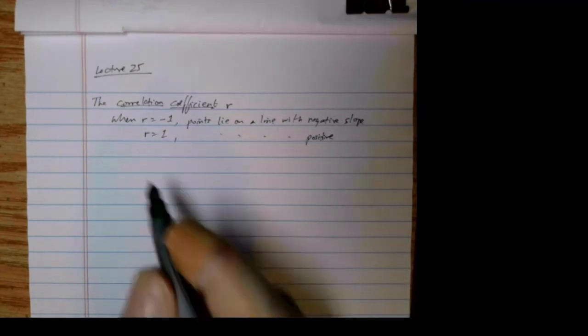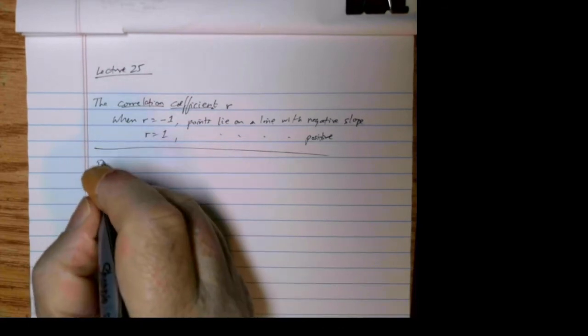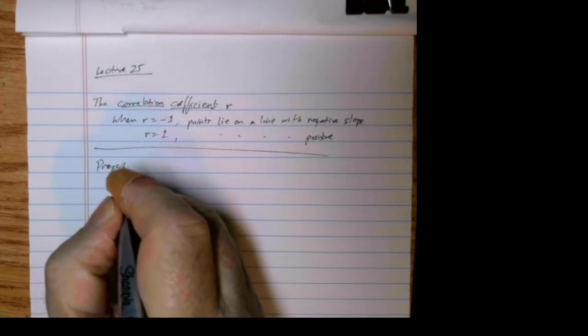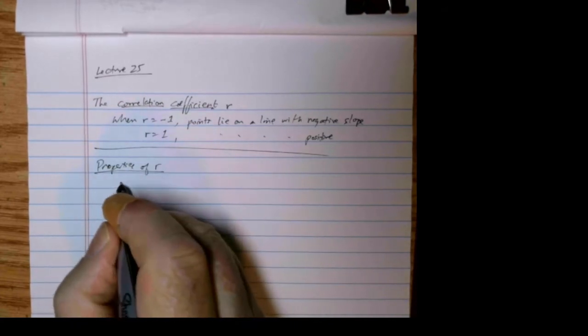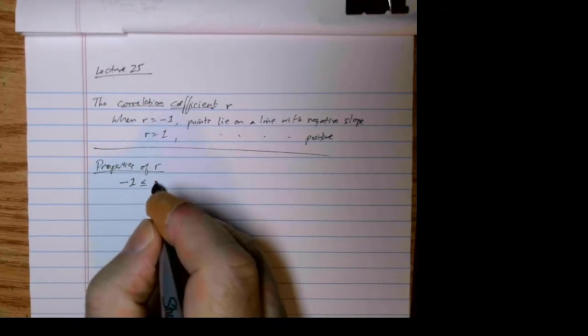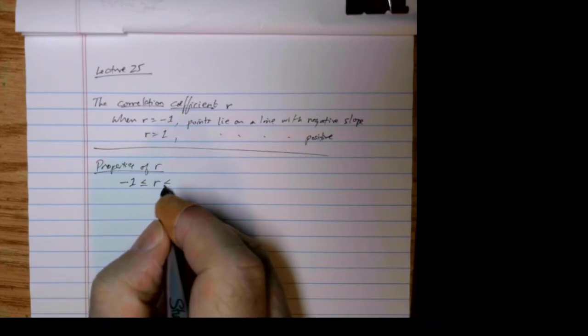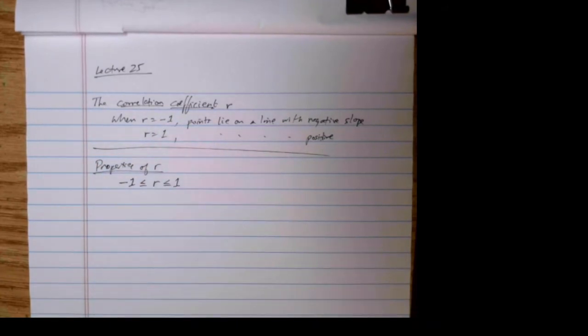With that in mind, let me write down some stuff about the properties of r. First of all, as you already know, r is always between 1 and minus 1, inclusive. r can be equal to minus 1, r can be equal to 1. But it doesn't usually happen because that means that the points lie on a straight line.